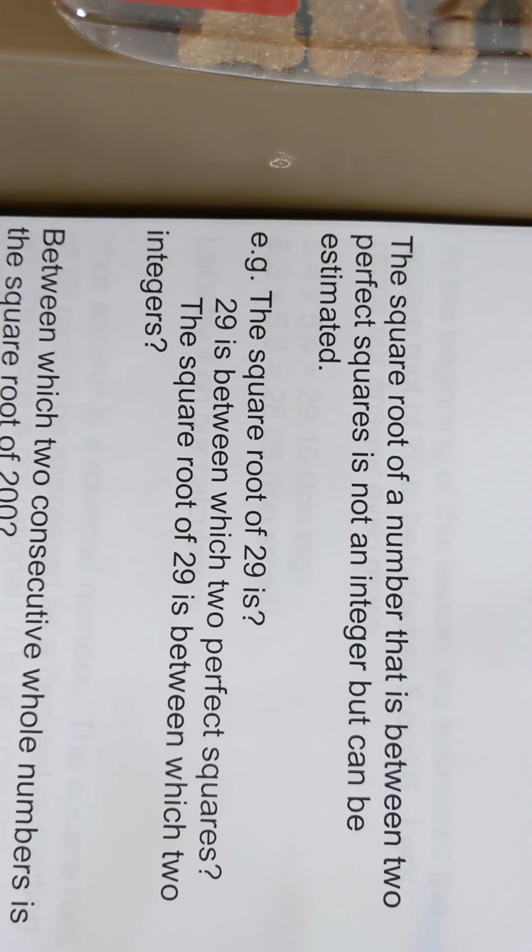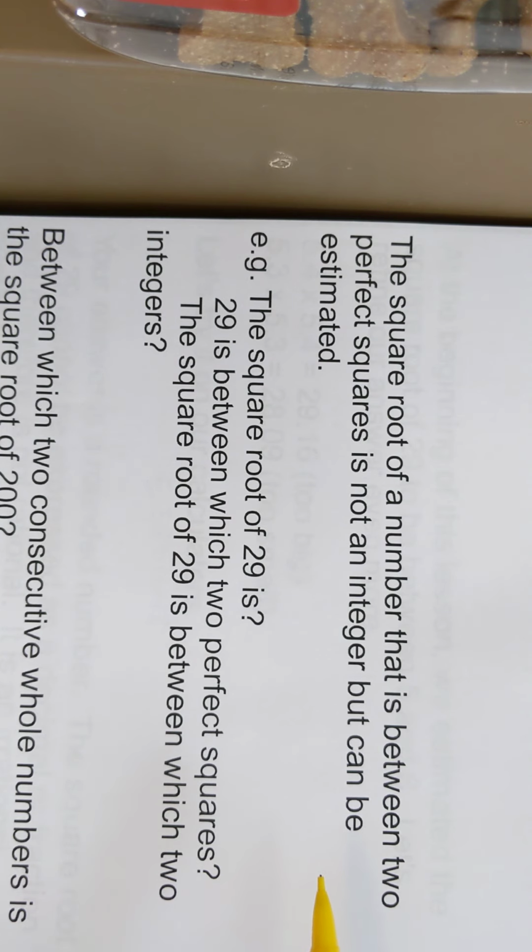The square root of a number that is between two perfect squares, however, is not an integer, but we can estimate the answer. So here's an example. The square root of 29 is what? Well, I have to figure out 29 is between which two perfect squares.